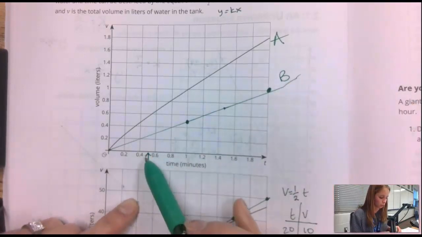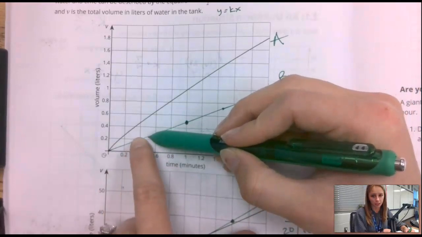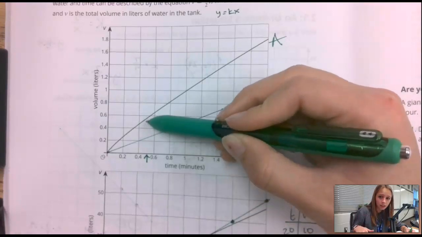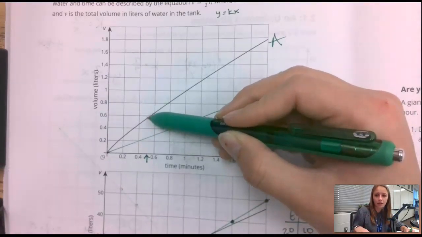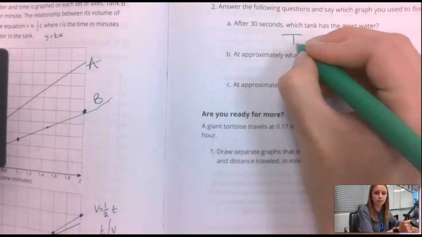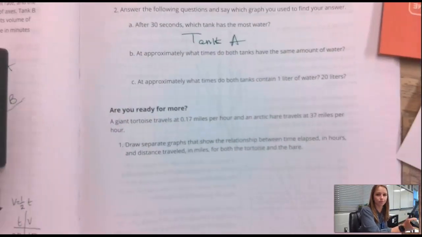Let's see which one has more water. So if I'm going up, this has about 0.3-ish, and then this one, tank A, has close to 0.6. So tank A has the most water.